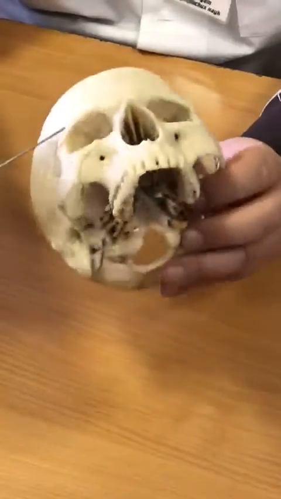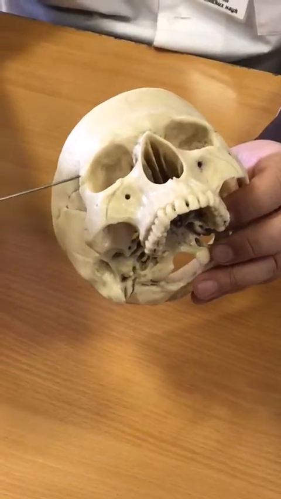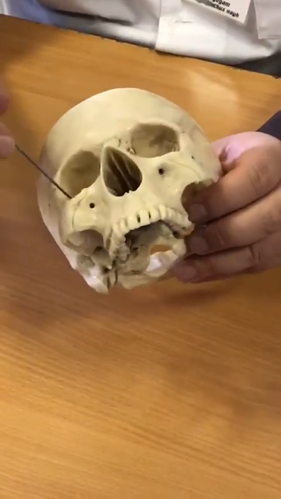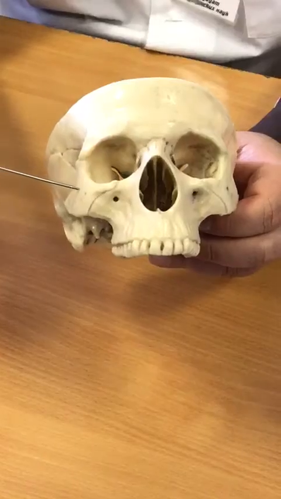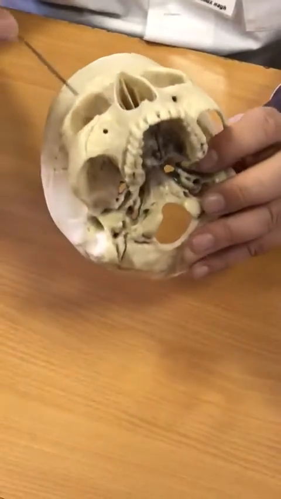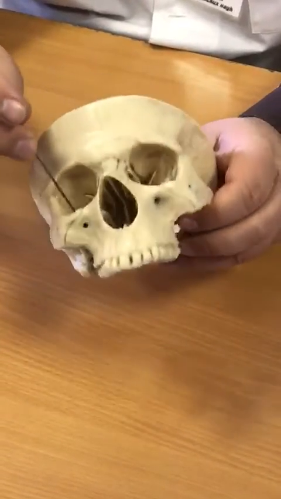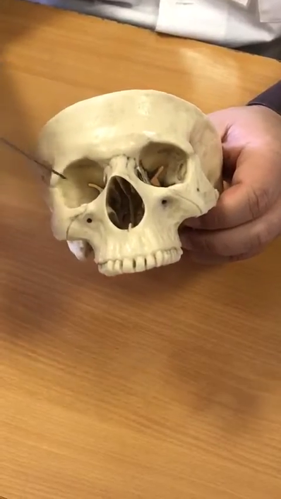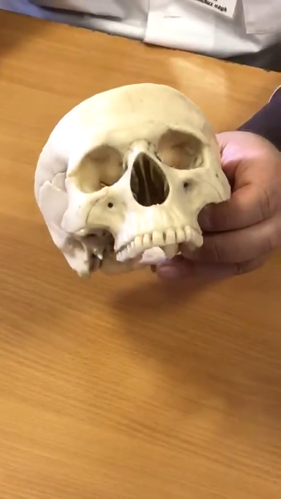Lateral wall, it is zygomatic process of frontal bone, facies orbitalis of zygomatic bone, and facies orbitalis of greater wing of sphenoid bone.